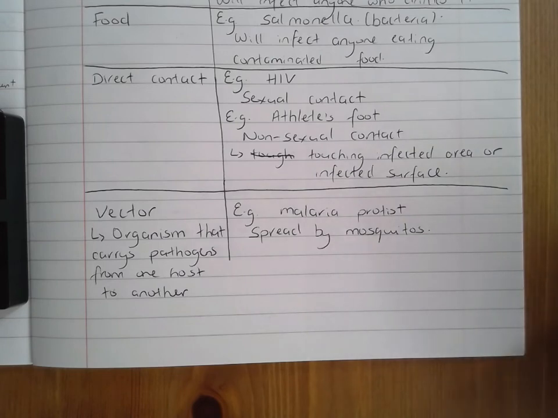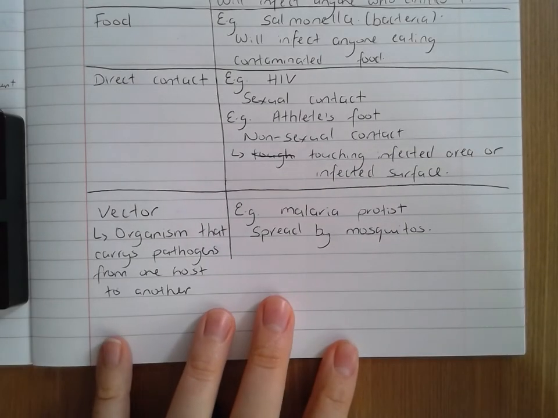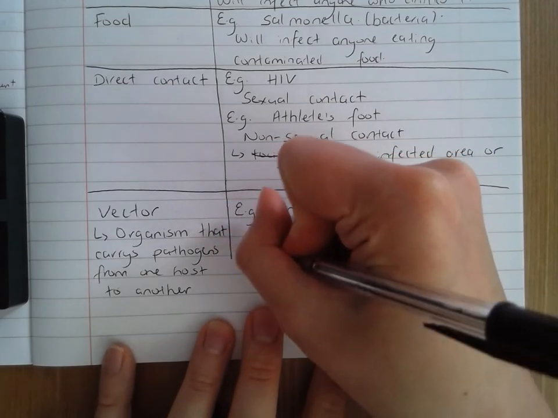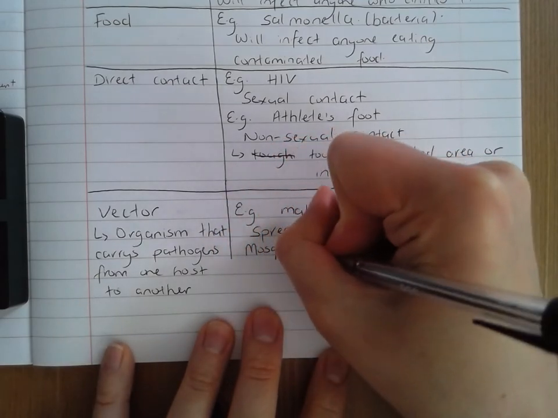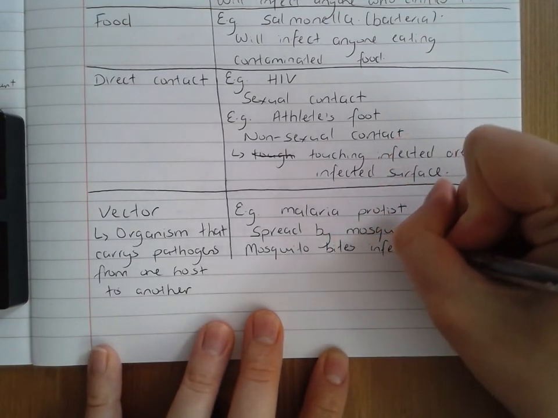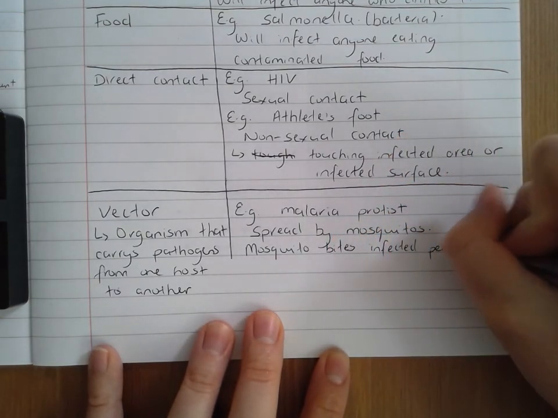So spread by mosquitoes. So I can say, how will I write this? Spread by mosquitoes. Mosquito bites infected person.